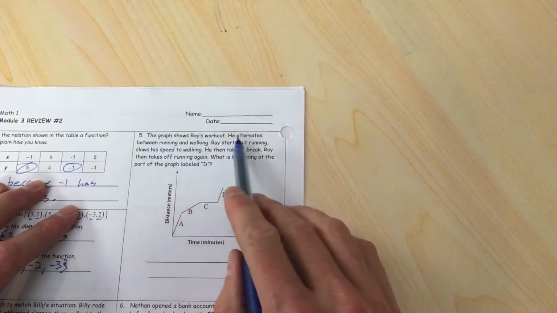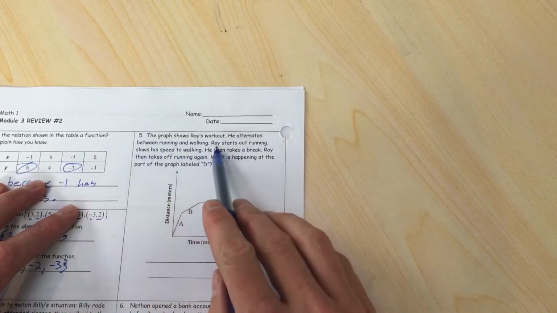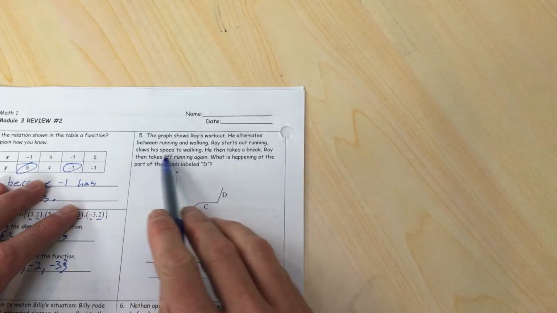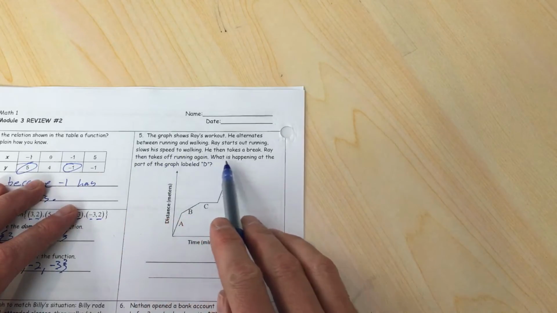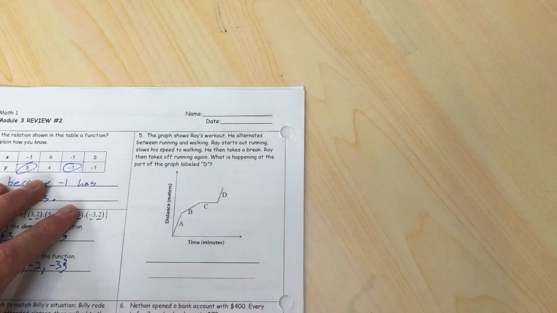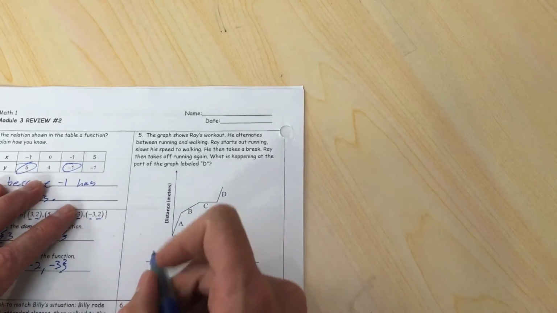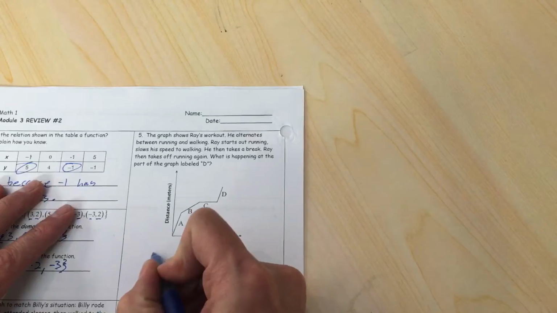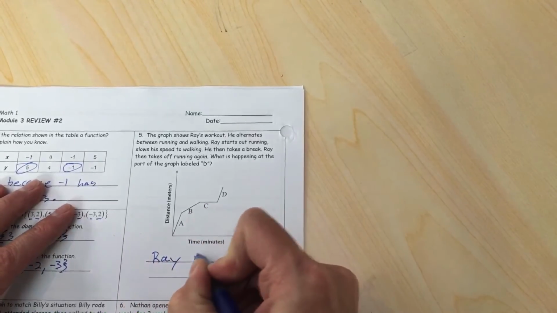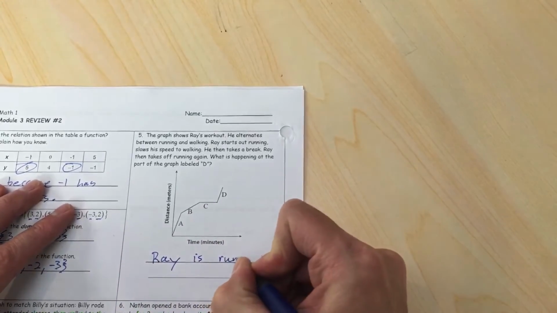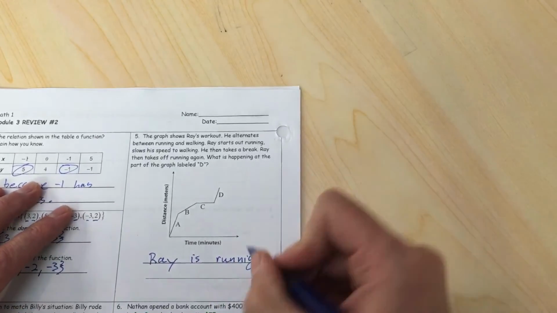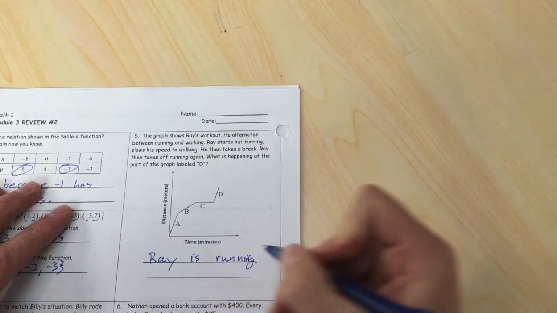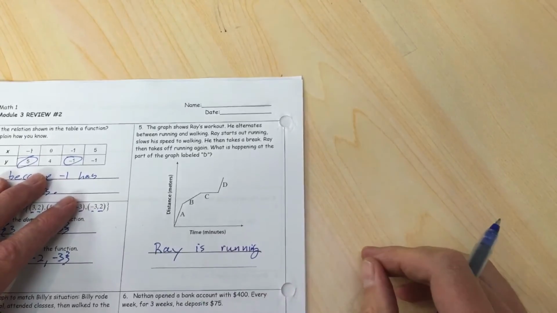Okay, number 5. The graph shows Ray's workout. He alternates between running and walking. Ray starts out running, slows his speed to walking. He then takes a break. Ray then takes off running again. What is happening at the part of the graph labeled D? Ray is running. R-U-N-N-I-N-G. There you go. Running. Super good at spelling.